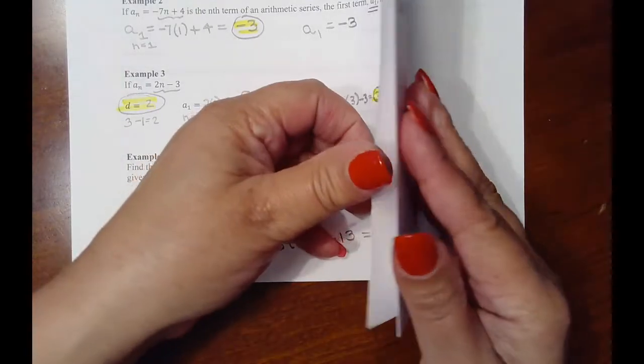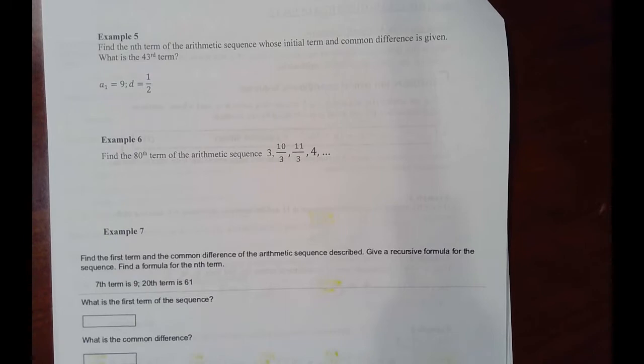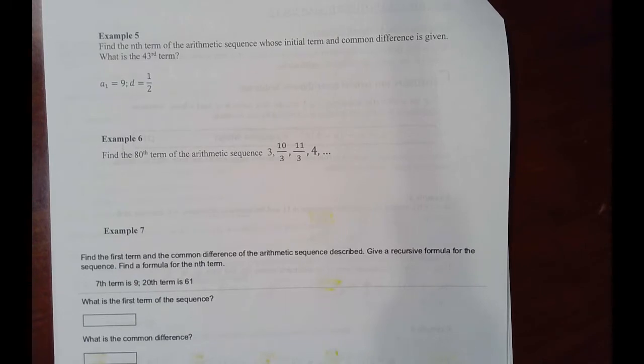Okay, moving on to example 5. And in example 5, it says, find the nth term of an arithmetic sequence whose initial term and common difference is given. So again, we have the first term, we have 1/2.